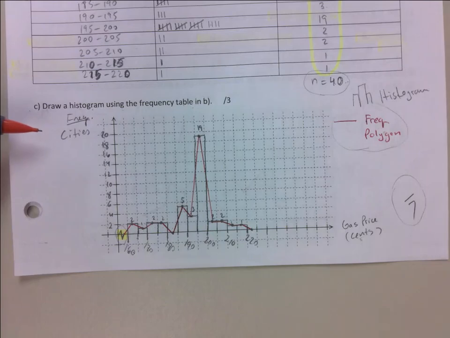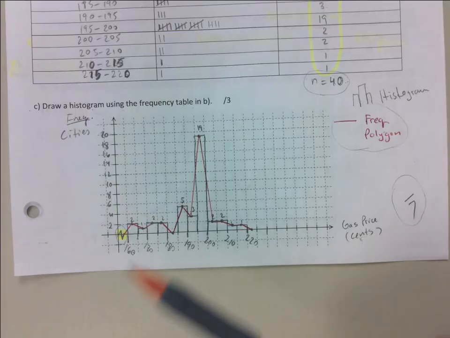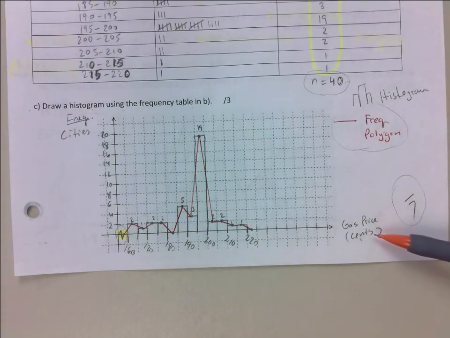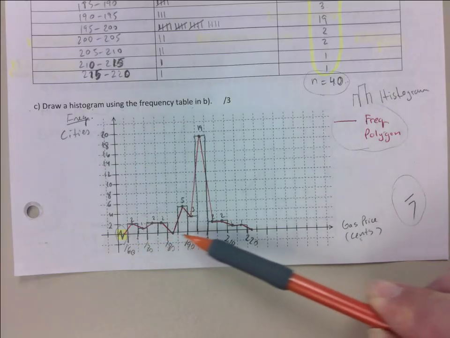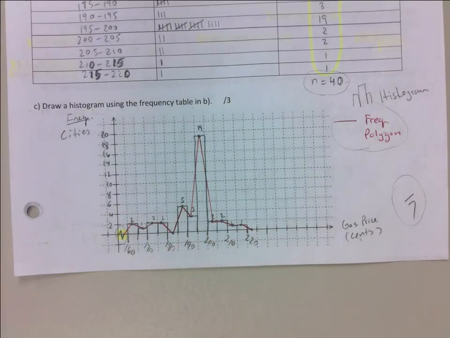Nico, did you do this? Okay. Frequency is your cities. In this case, how many cities are we considering? Gas price, and it's in cents, right? This is where the interval goes, but what does the x-axis represent? It's your gas price in cents. Okay, and if you have that, you're good to go.